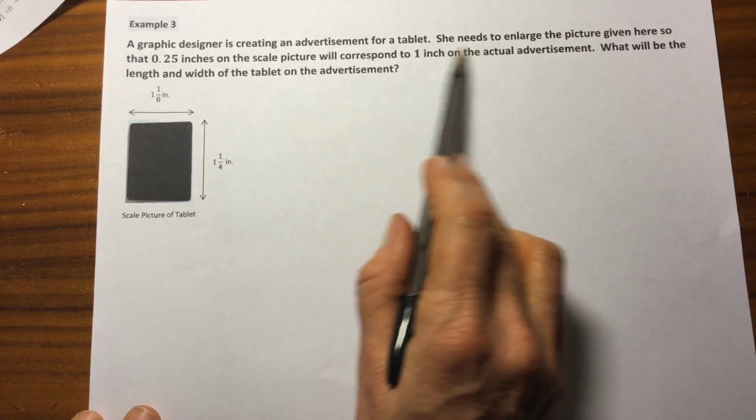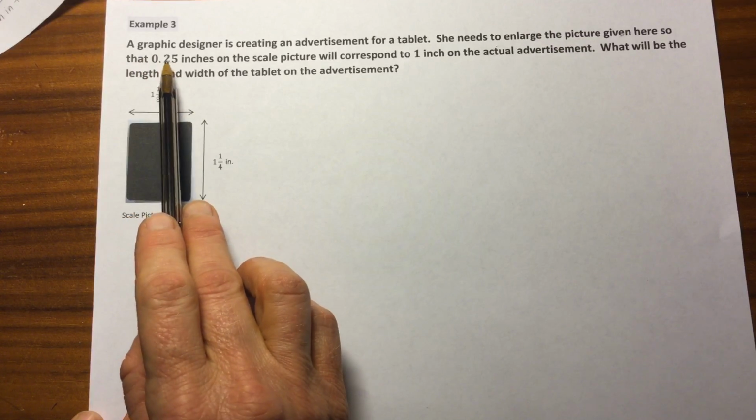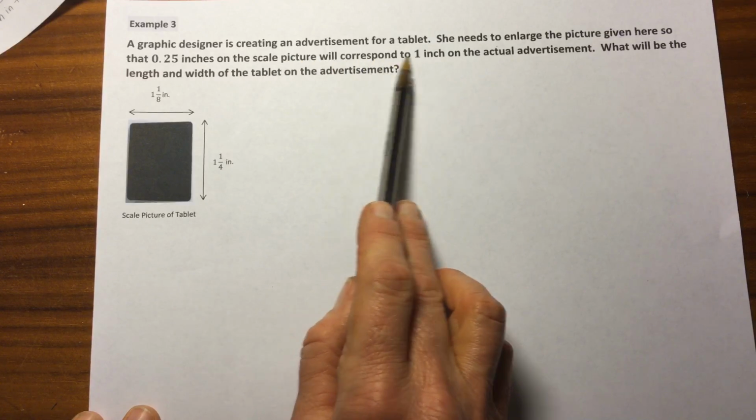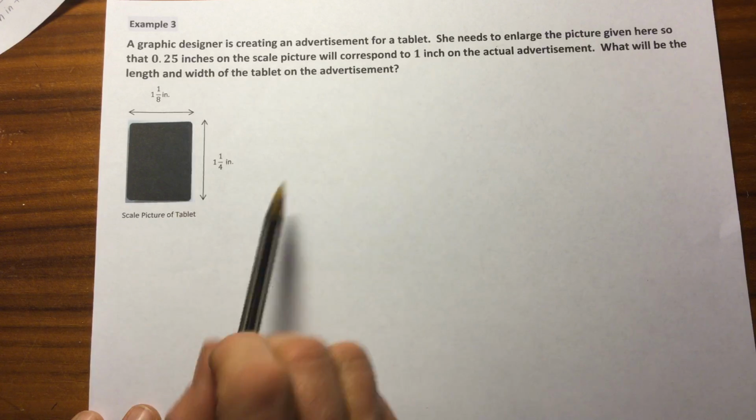Okay, so we got a graphic designer, and they're creating an advertisement for a tablet. She needs to enlarge the picture here so that it'll be 0.25 inches, or 25 hundredths of an inch on a scale picture will correspond to 1 inch on the actual advertisement. What will be the length and width?